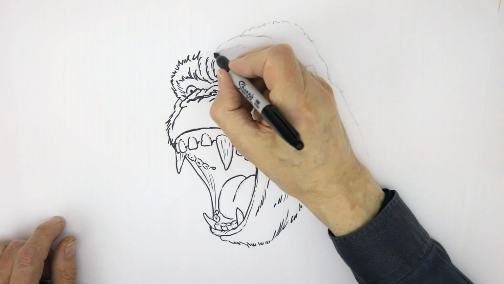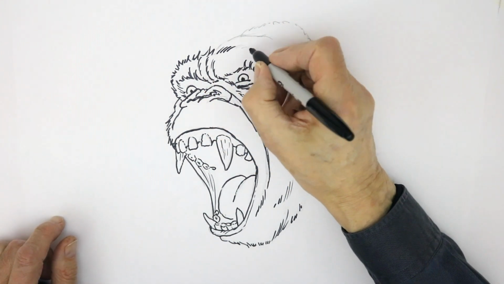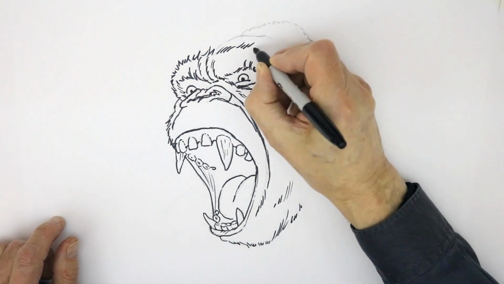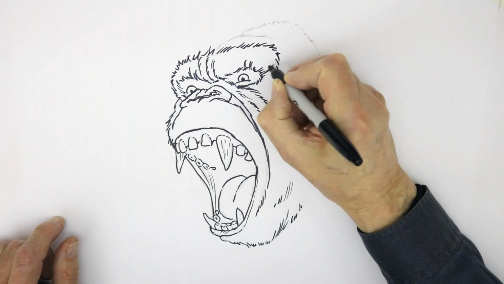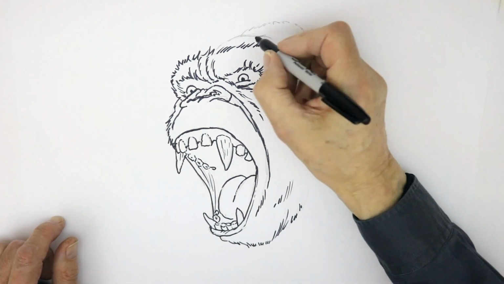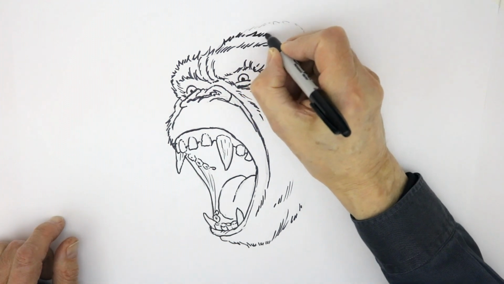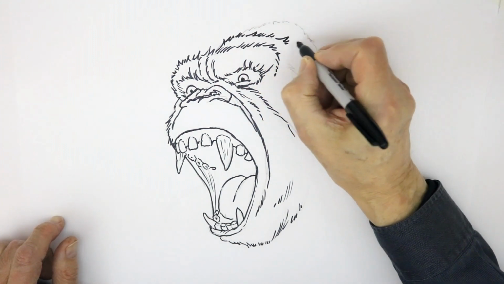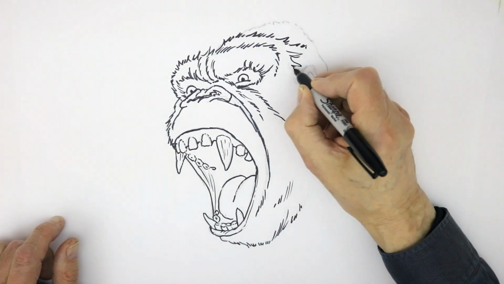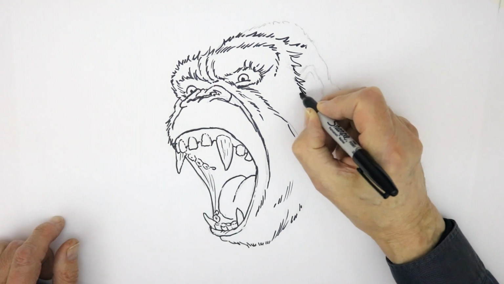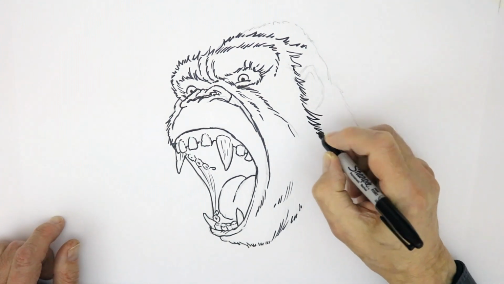And then let's go back up here again. And the hair at the top of his eyebrows, accentuating that line. Okay, and then these ridges. One coming down in front of his ear there. That's kind of ridge of fur. You do those kind of jagged shapes if you like as well.